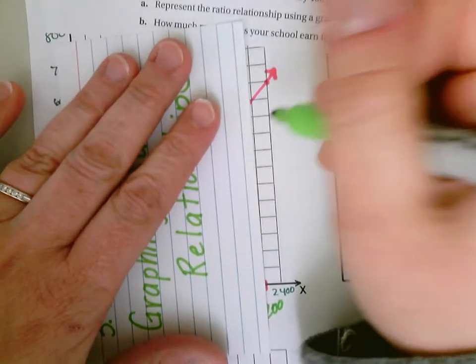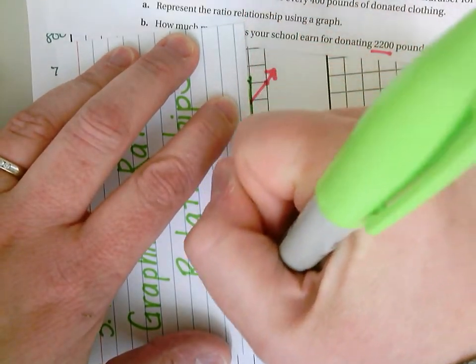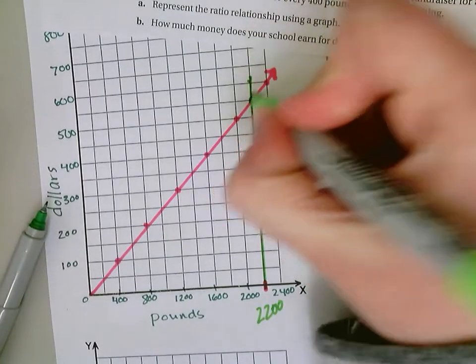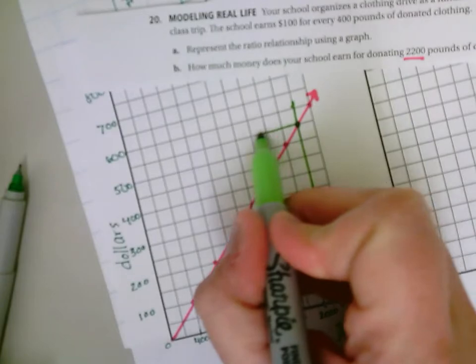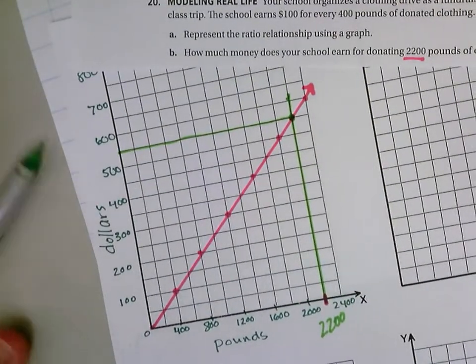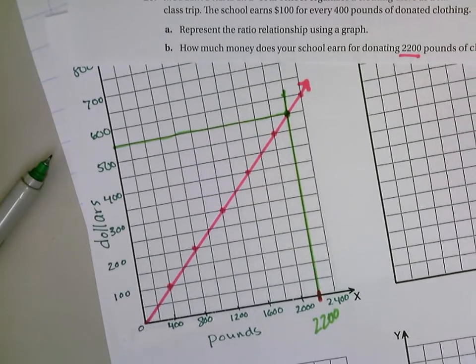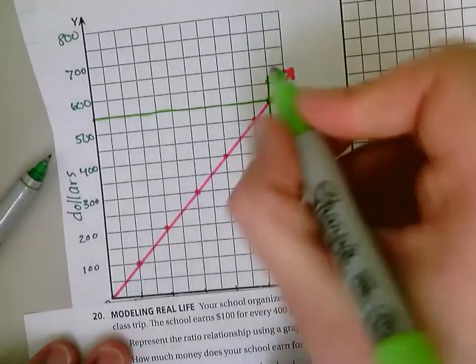I'm going to take my straight edge, draw a straight line, and look, it crosses right here. If I took that line over, I see it's right between 500 and 600. The number right between 500 and 600 is 550.